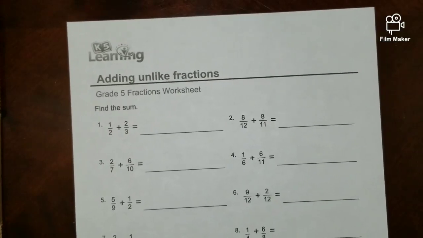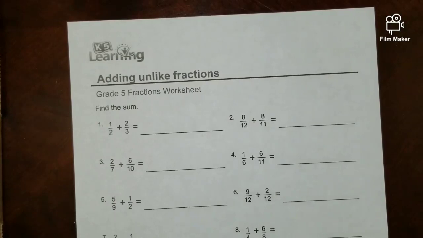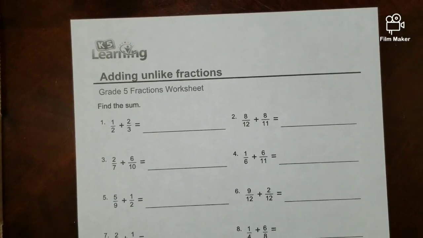Alright, so for today's lessons, we're going to be adding fractions with unlike denominators. The first step you have to do when adding fractions with unlike denominators is make both denominators the same so you can add the fractions.